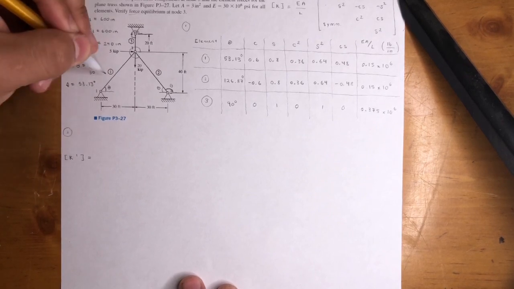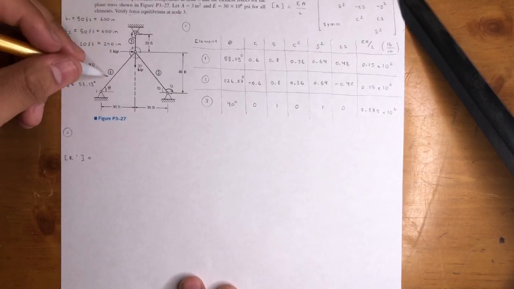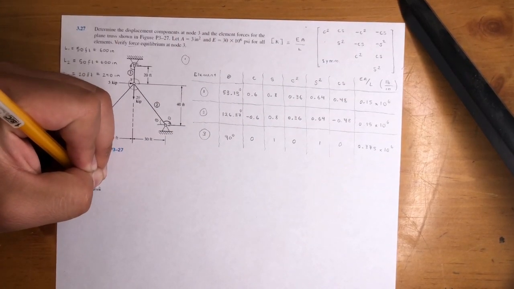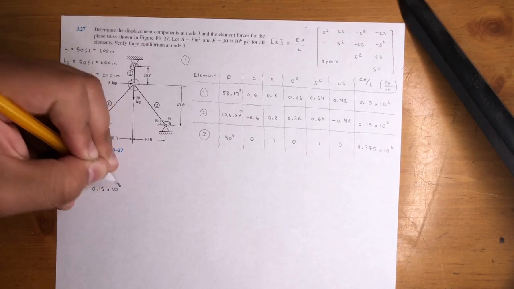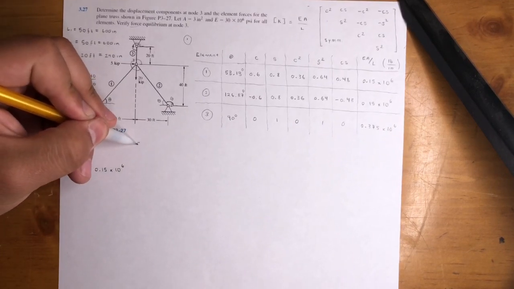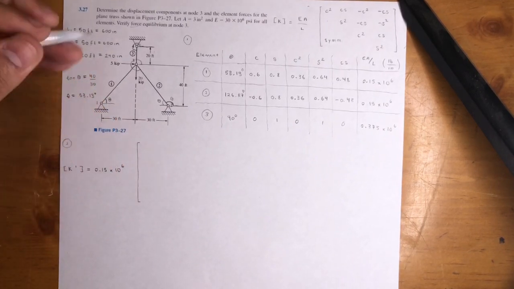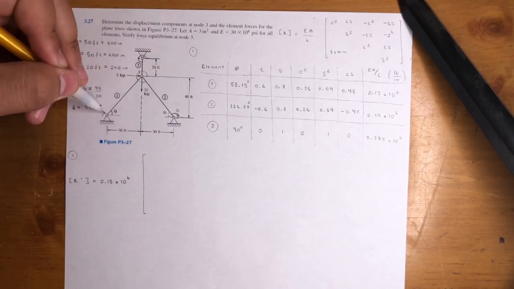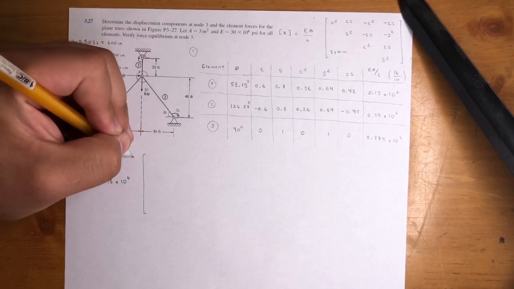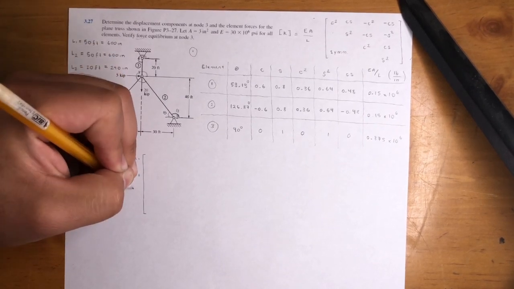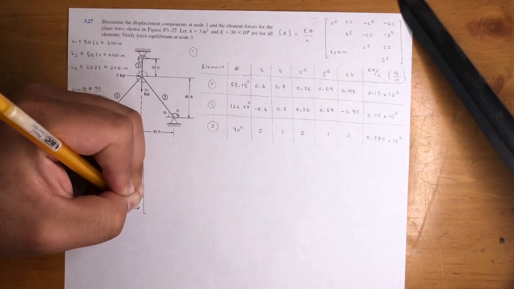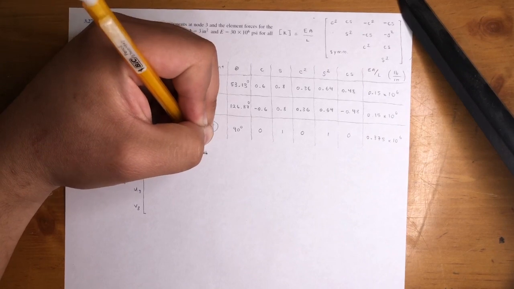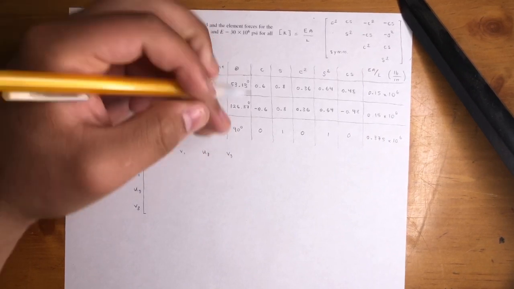That was step 1, so going to step 2. For the first element, right, so this is our first element here. You get the EA over L, right, according to the formula. So you get 0.15 times 10 to the 6. Again, this is where it's important. We chose for element 1 going from 1 to 3. So we're gonna have U1, V1, U3, V3, and same thing here, U1, V1, U3, V3.